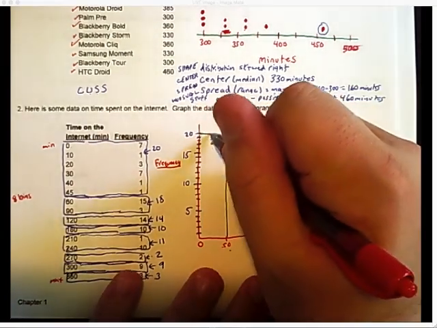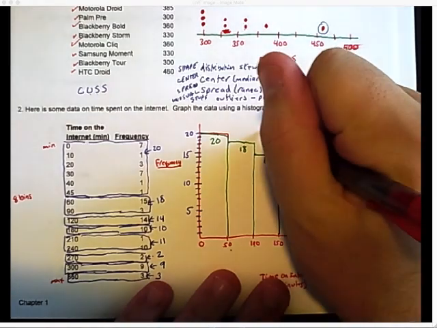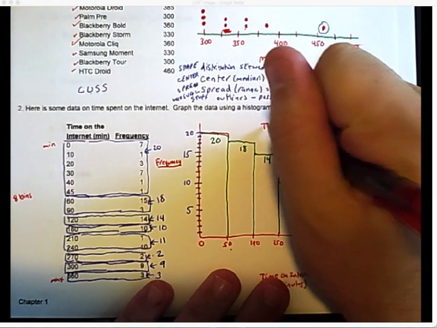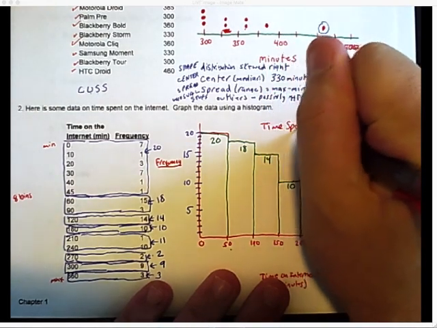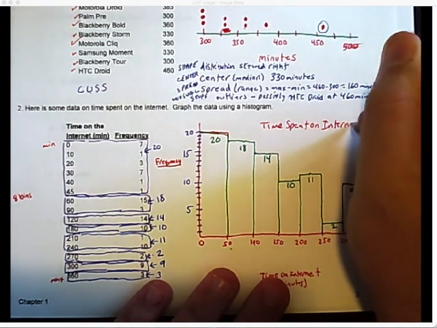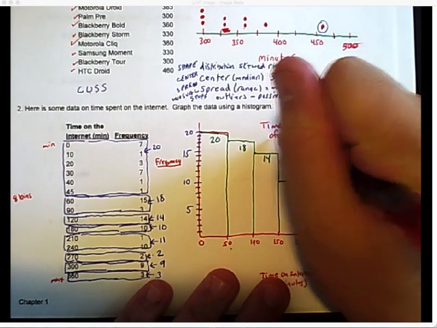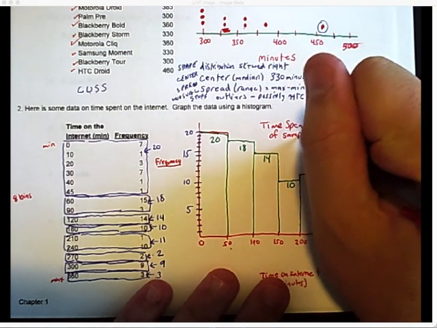This should have been a straight line. Sorry about that. Okay, and give it a title. Time spent on internet of sample participants.